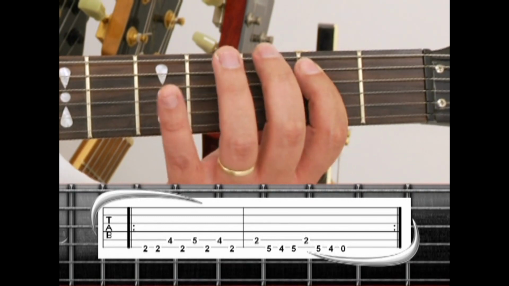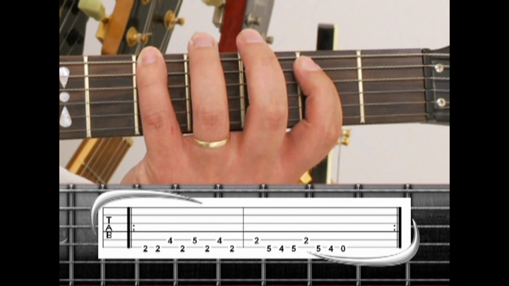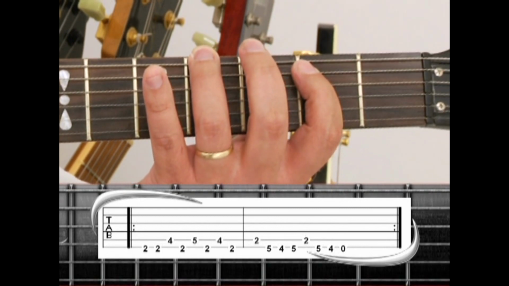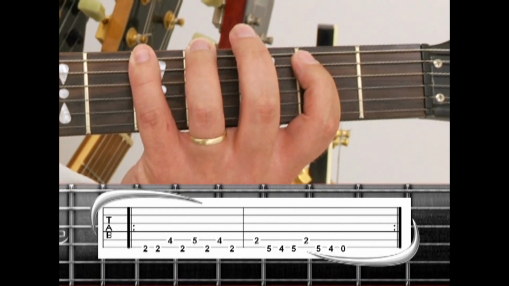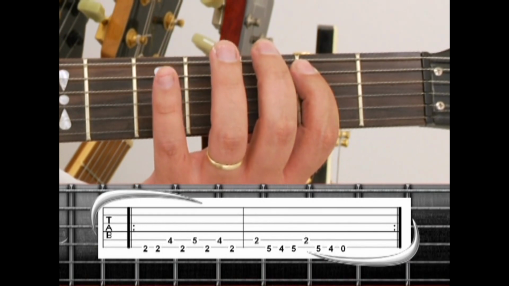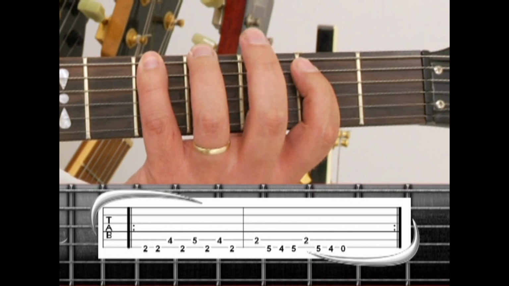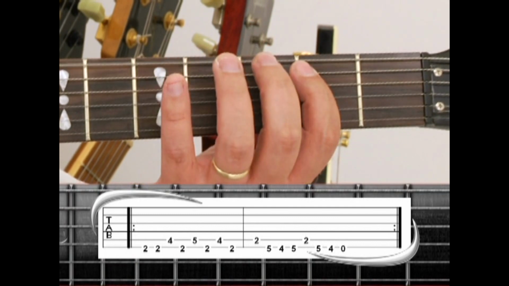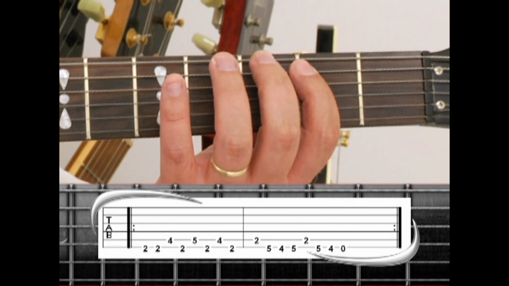For the second half, move to the 5th string, 2nd fret with the index finger, then the 6th string, 5th fret with the pinky, 4th with the ring, back to the 5th fret, 5th string, 2nd, then a walk down on the 6th string, 5, 4, then open. These parts repeat several times.